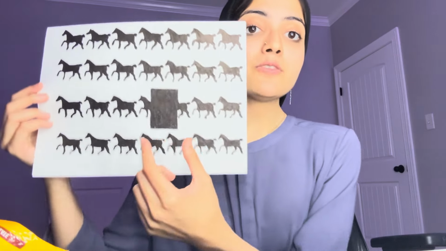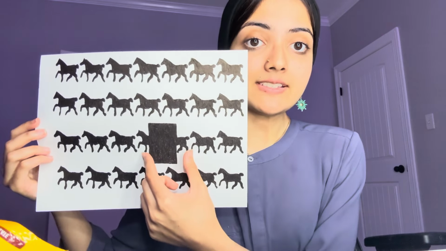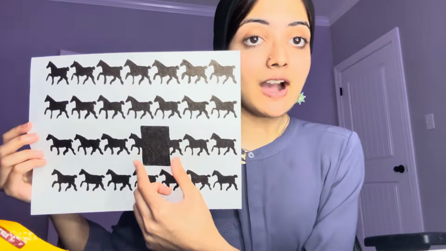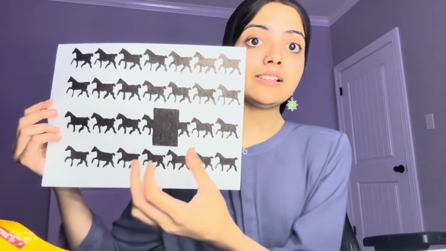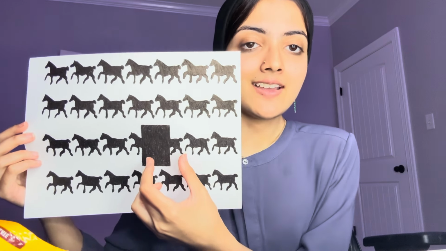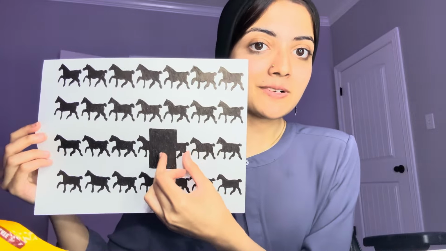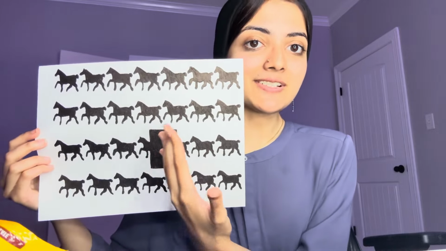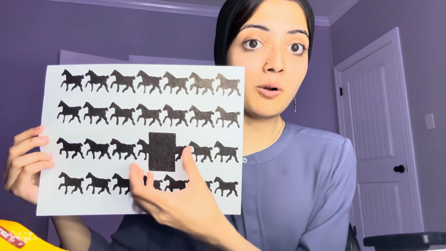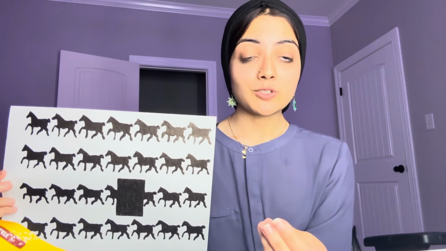Now, even though the horse in this case is being hidden, our brains can still essentially fill in the missing pieces to tell us that this isn't just the back of a horse or front of a horse, or it's not just being sliced in half, but this is a full whole horse being hidden behind something. And our brains can fill in those missing pieces. Now, this phenomenon is something known as amodal completion.